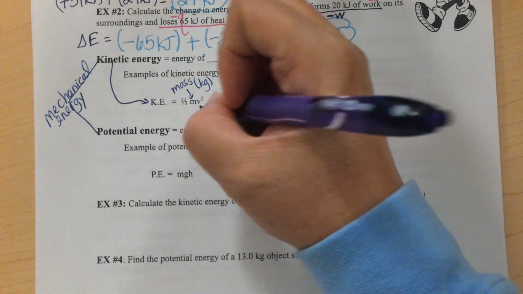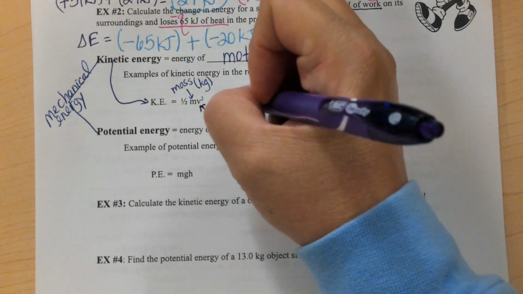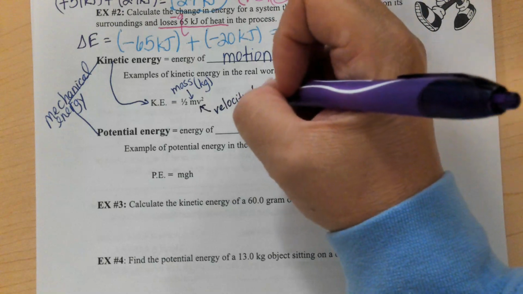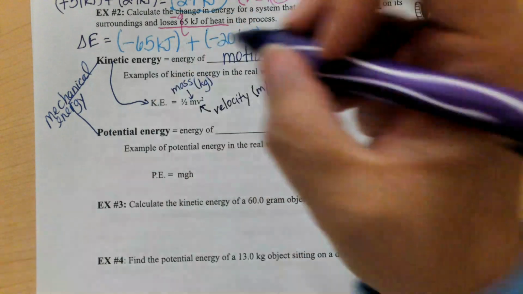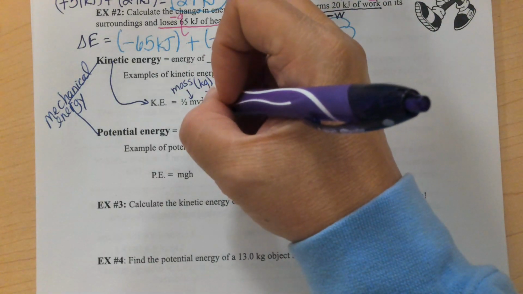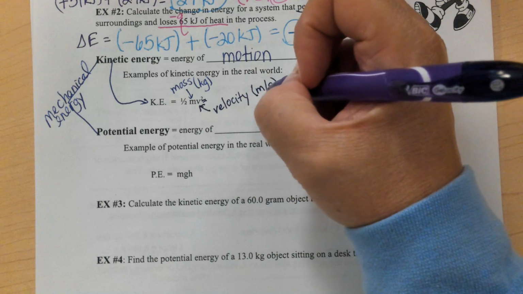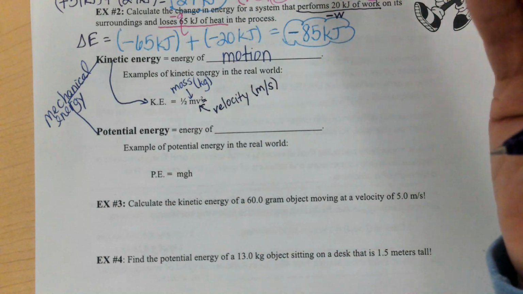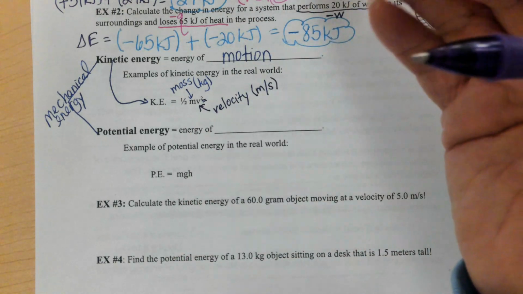And then this v here stands for how fast it's moving, the velocity. Okay, so velocity. And velocity is meters per second. All right? But that is squared. Now, realize this. The velocity is squared. So the unit, you're going to square that, but you're squaring your number. So if it's 3 meters per second, that is going to be 9. Okay, so we square first.